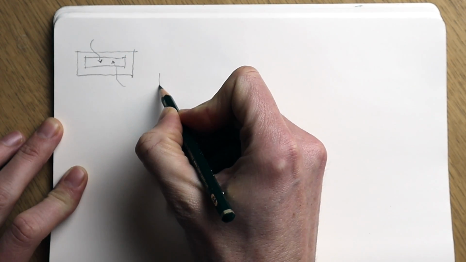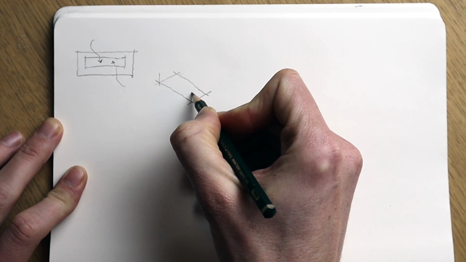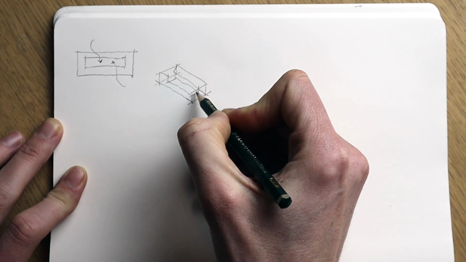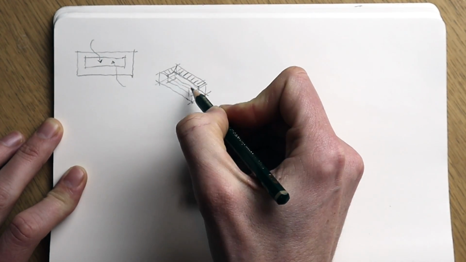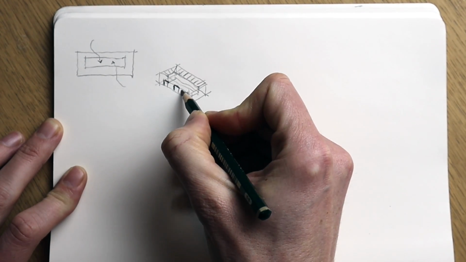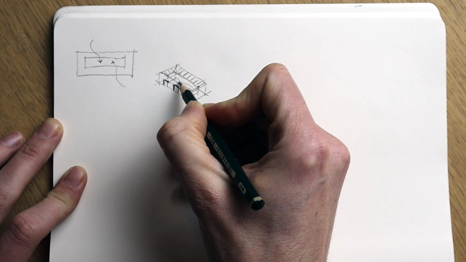And we can imagine in 3D what that quickly looks like. So it's this very simple form with these entrances, this covered space, and this inner world here.